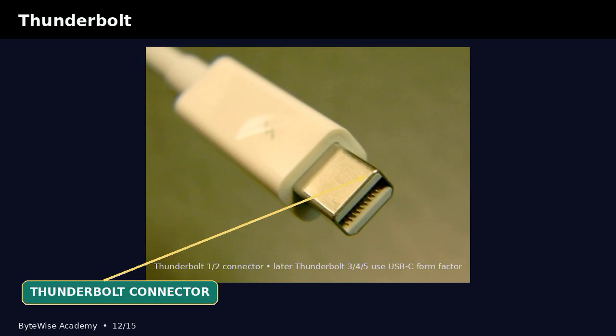Here is an important point. A USB-C shaped connector does not automatically mean that the connection supports Thunderbolt. Look for the Thunderbolt symbol or check the device specifications.